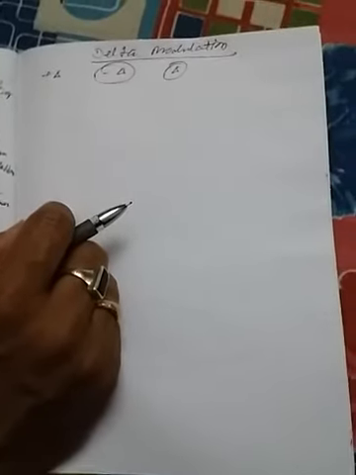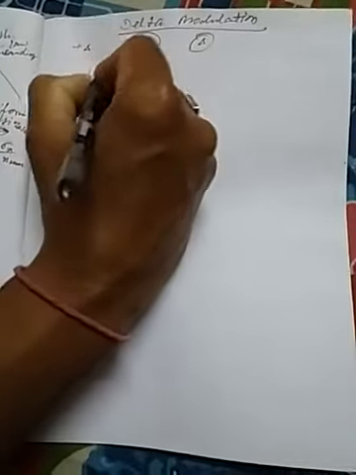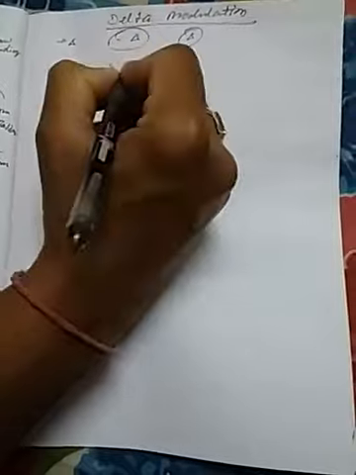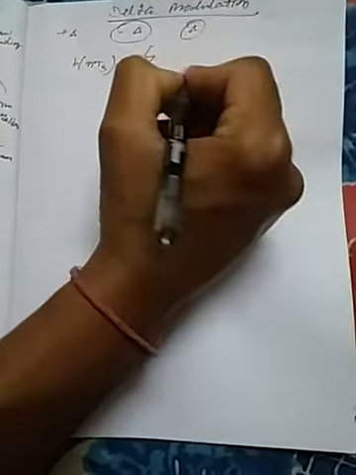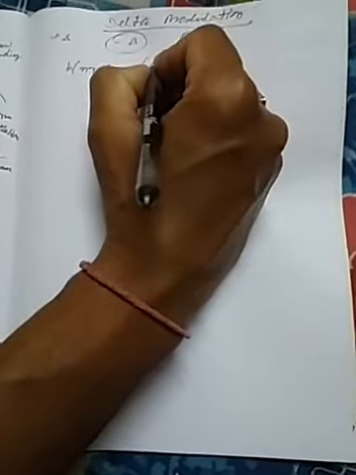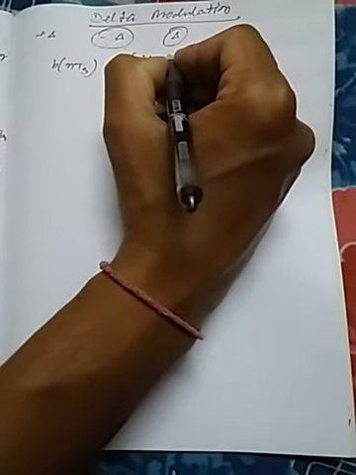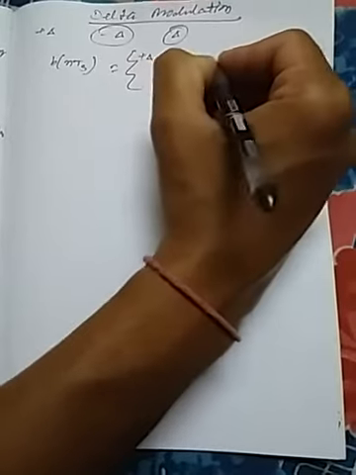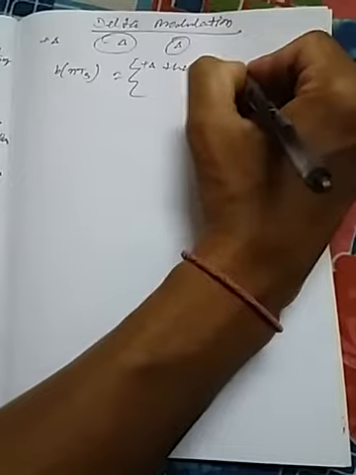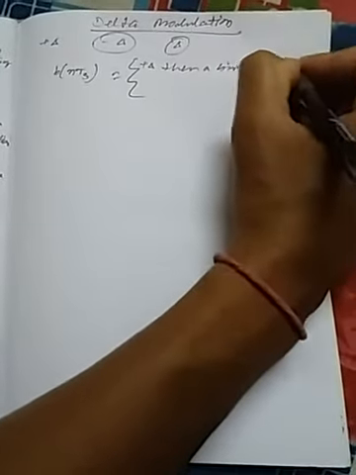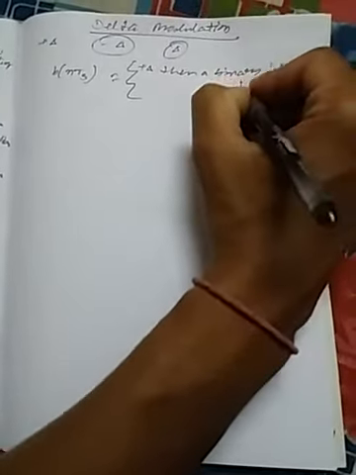Now, the binary bit that is transmitted is basically represented by b(nTs), so b is a function of nTs. Ts is the sampling time or sampling interval, right? If it is equal to plus delta, then a binary 1 is transmitted.